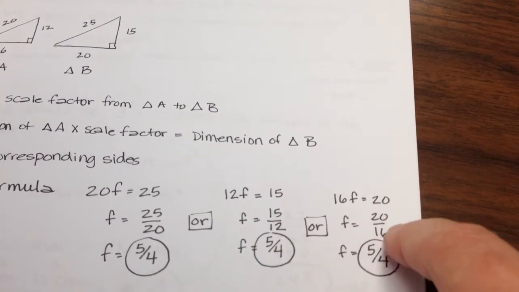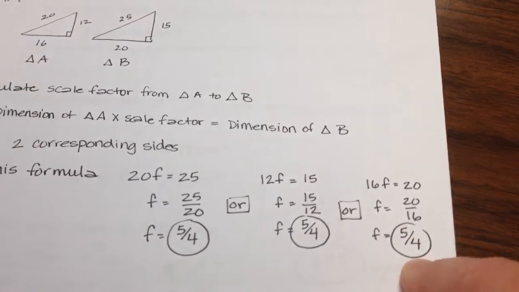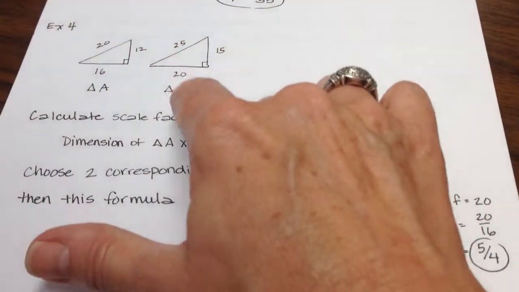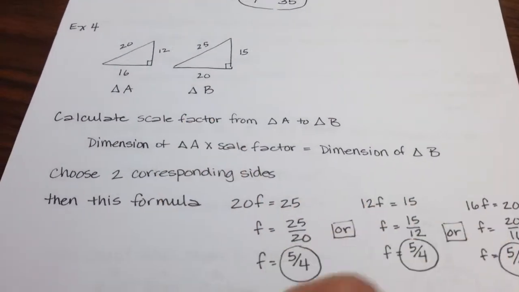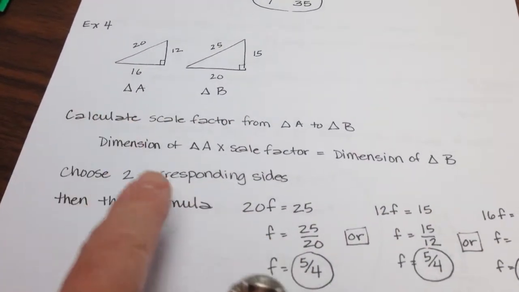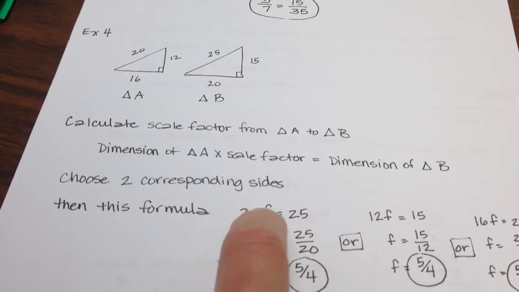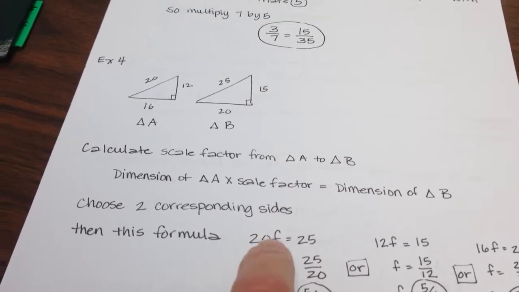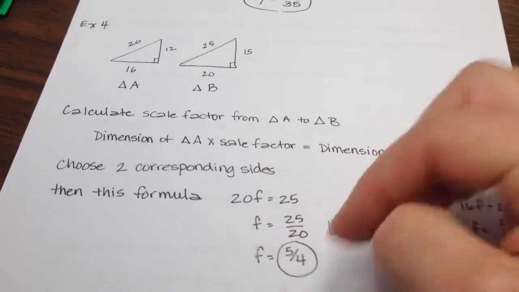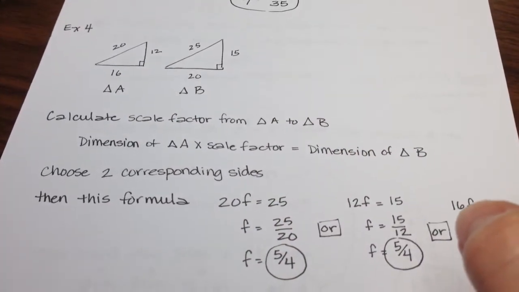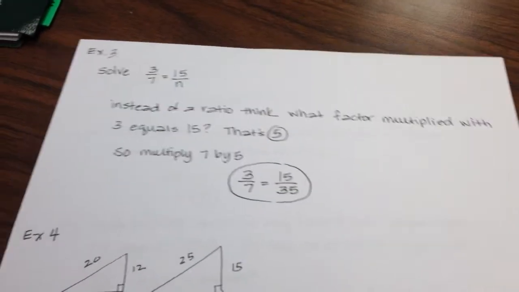The factor is 20 over 16, or 5 over 4. So it doesn't make any difference which corresponding side you choose. You just remember, for the smaller one, you're going to put a factor. 20 times factor equals 25, and then isolate that F, and you will get the scale. So now I know the scale is 5 to 4. Okay. Good job.